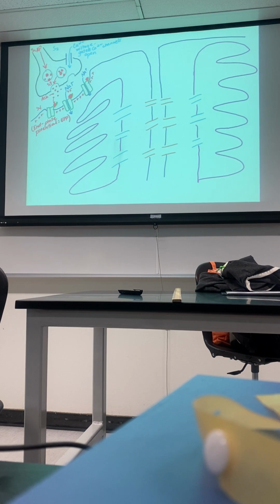They will always spread. So I want you to notice at this point that the end plate potential doesn't stay there, so now we are at step 6, where the action potential travels down, what kind of tubules? T tubules.